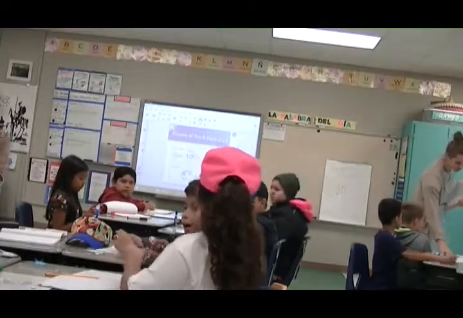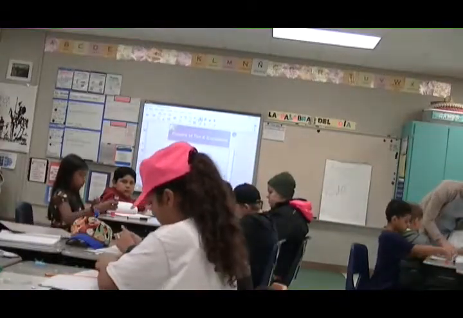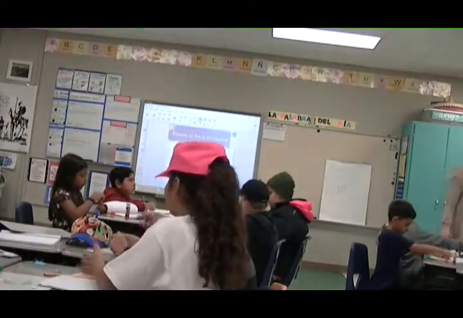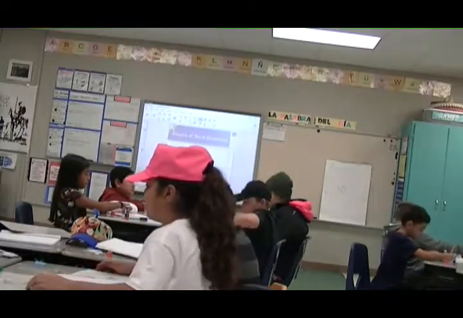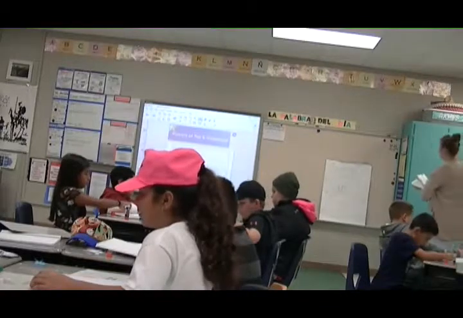Put it onto the 10. You can still glue it right here. Yep. And then we put an arrow. Put an arrow to the 10. If you need to, you can circle the 10 too.